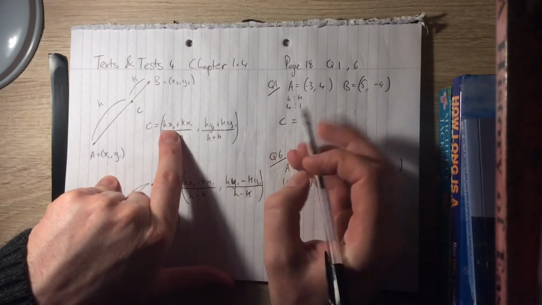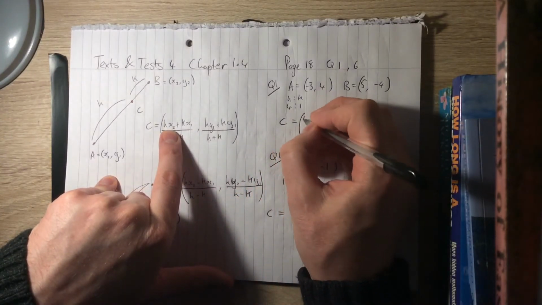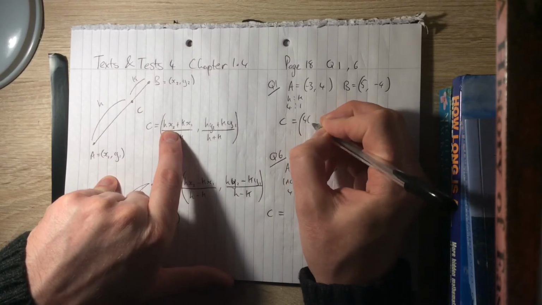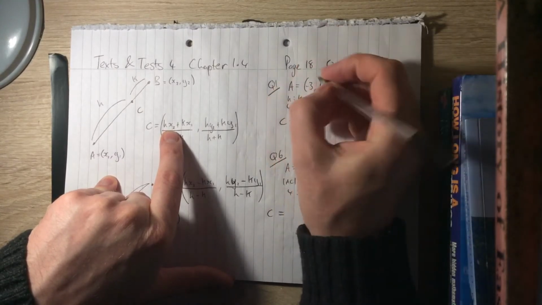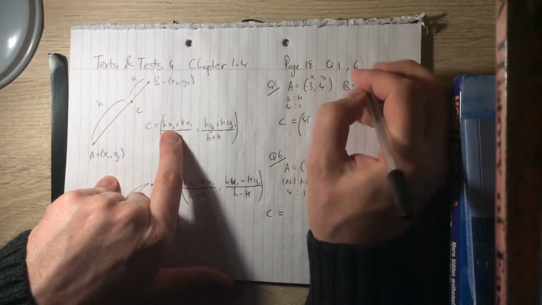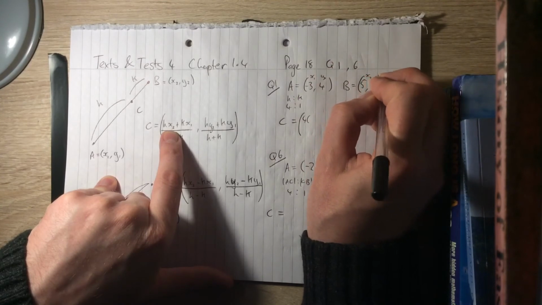h here is 4, so we're going to say C is 4 times x2. Let's label these x1, y1, x2, y2.